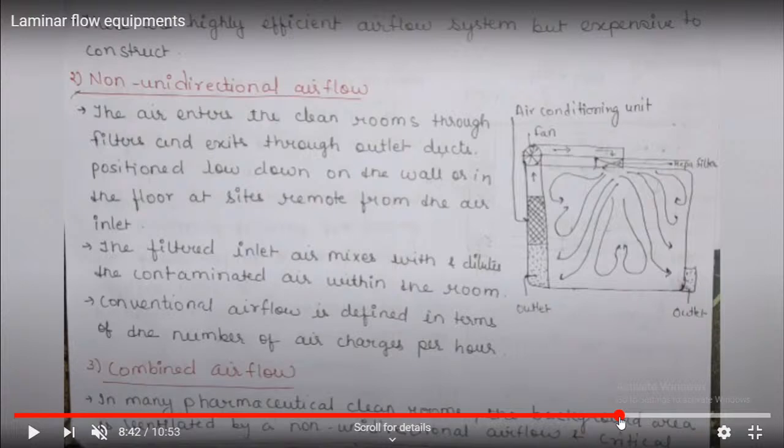The next one is non-unidirectional airflow. The air enters the clean room through the filter and exits through an outlet duct, which is positioned low down on the wall. The air at the inlet is mixed with and dilutes the contaminated air within the room. This conventional airflow is defined in terms of the number of air changes per hour.